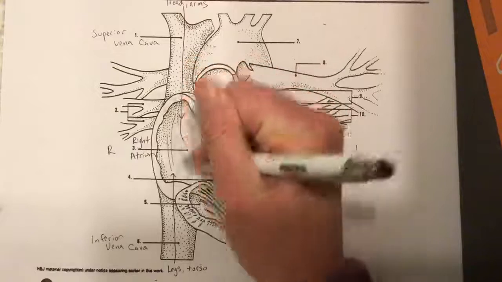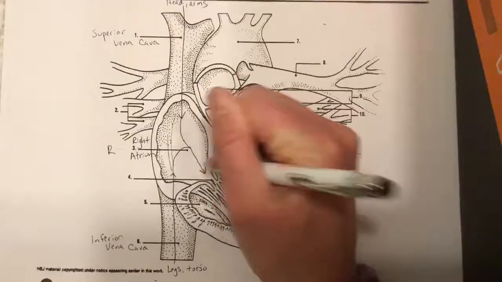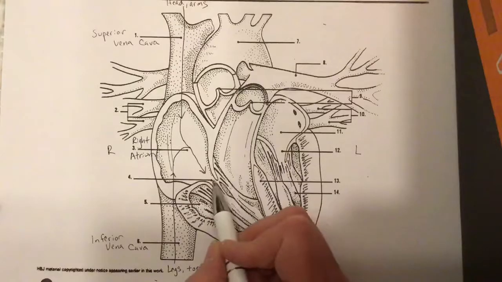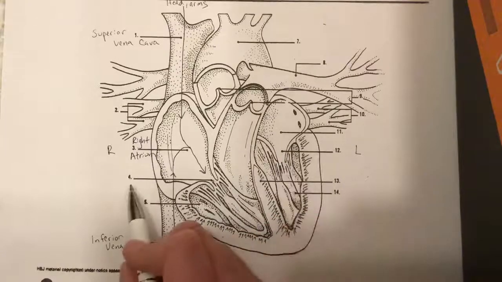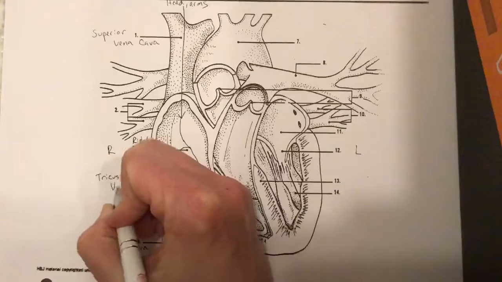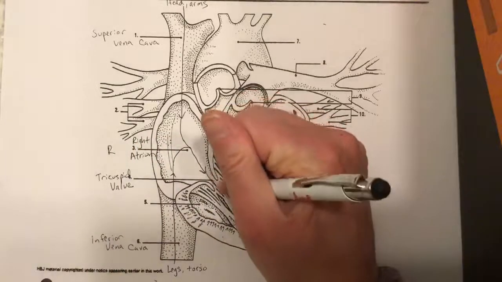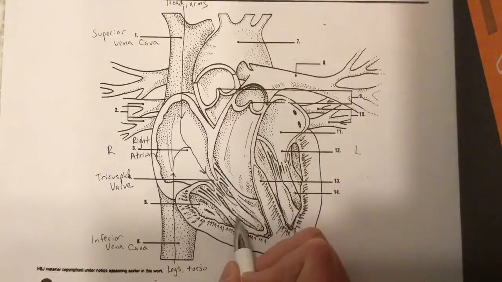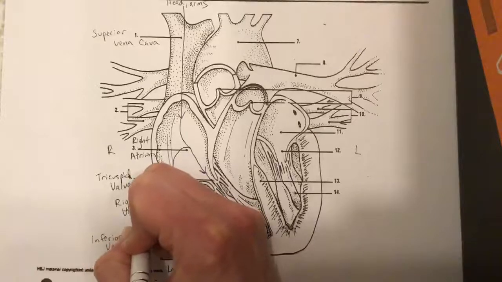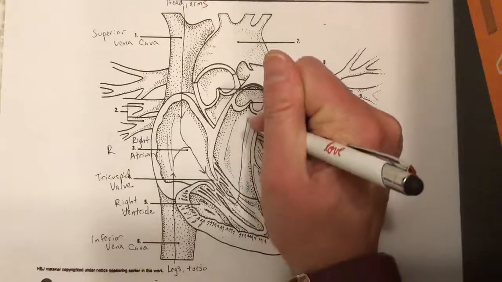So blood is going to enter this chamber and then move down past a valve that keeps the blood from going backward. And remember, you have to ride a tricycle before you can ride a bicycle. So number 4 is the tricuspid valve. It's called the tricuspid valve because it has 3 flaps. So the blood then enters this bottom right chamber, the right ventricle, and then it's going to begin to leave the heart.